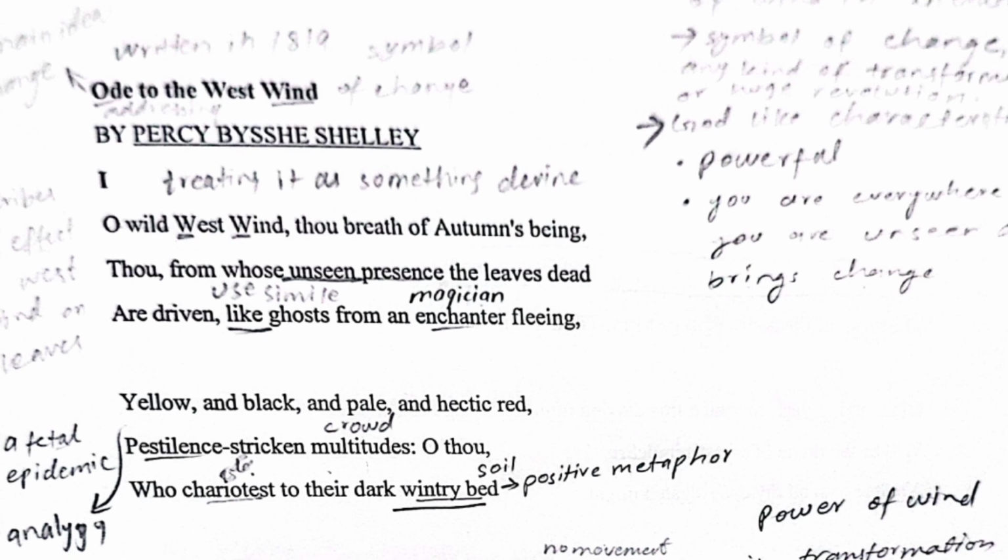It is something interesting. Usually spring is mostly the focus of attention in poetry, especially romantic poetry. Spring is always appreciated and always celebrated. But here, he's addressing this ode to the west wind, which is the signal of the beginning of autumn. That spring is over and all the greenery has turned into brown, and of course life with death and greenery with decay. Thou breath of autumn's being, thou from whose unseen presence describes wind.